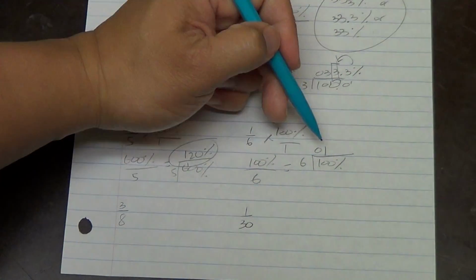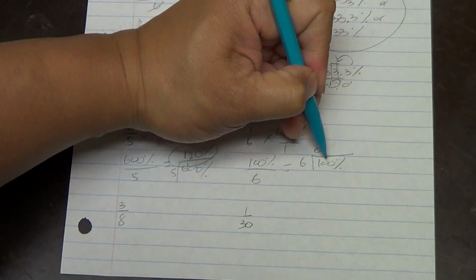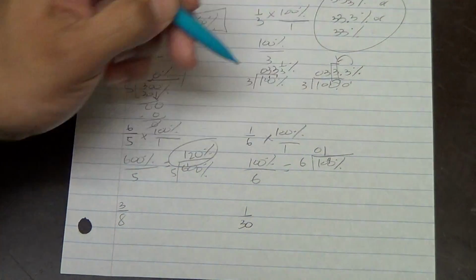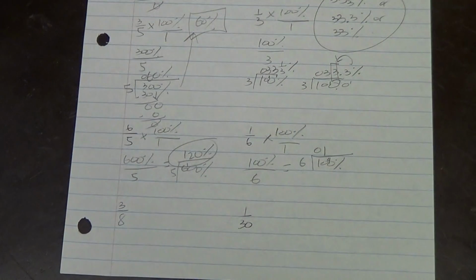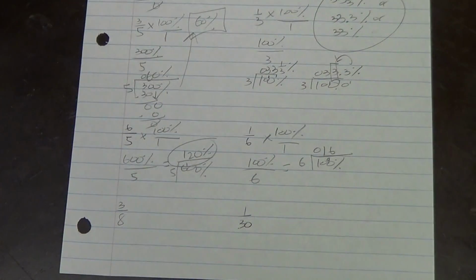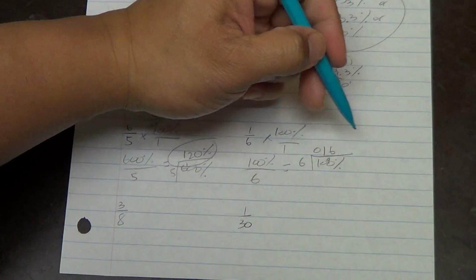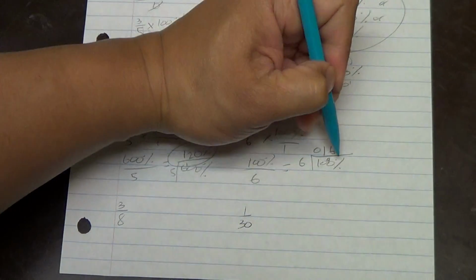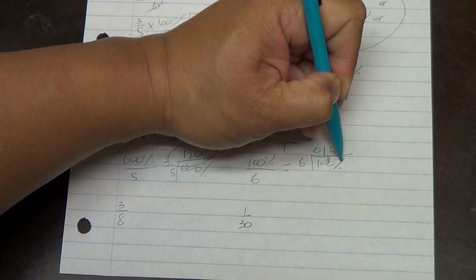So 10 minus 6 is going to give us 4, so I'm going to put that 4 over there. We're looking at 6 into 40 now. So how many times does 6 go into 40 without going over? That's right, 6 times, because 6 times 6 is 36. Now, we're left with 40 minus 36 is going to give us another 4.